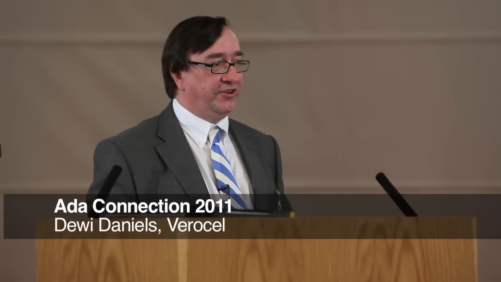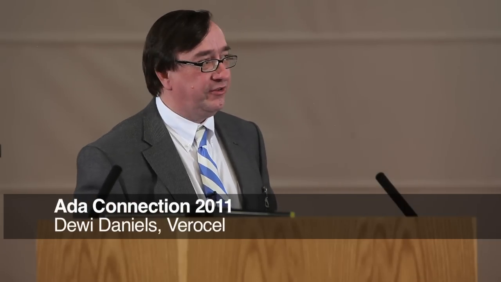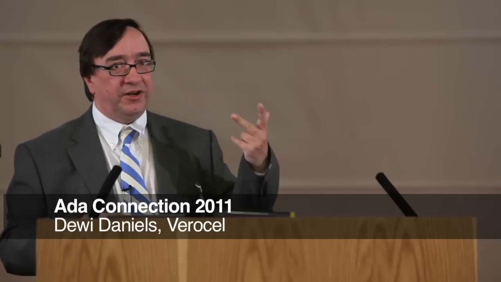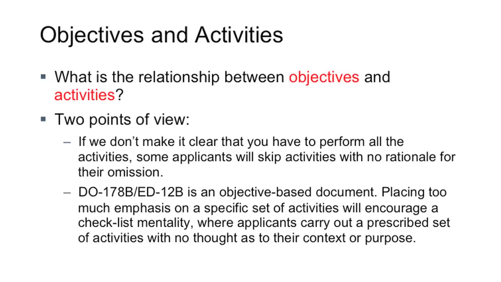So in DO-178B, they said guidelines because guidelines meant the same as guidance. And I think this sentence in DO-178C now says guidance. Right, so the fact that we have objectives, activities, and evidence raises the question that many people ask: what's the relationship between objectives and activities? Do we just have to do the objectives and we can ignore the activities, or do we have to do all the activities that are in the document?